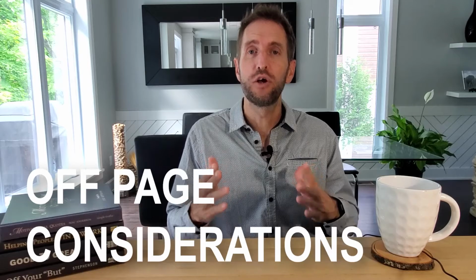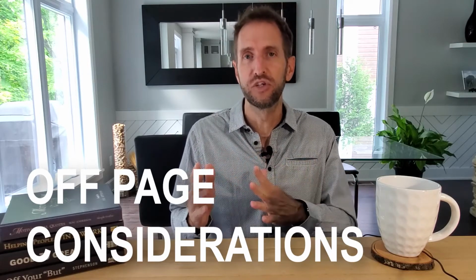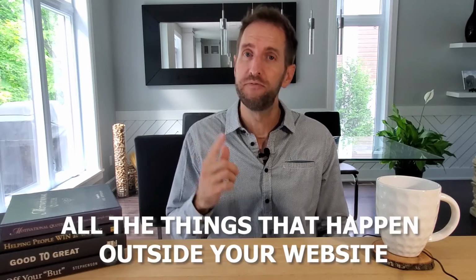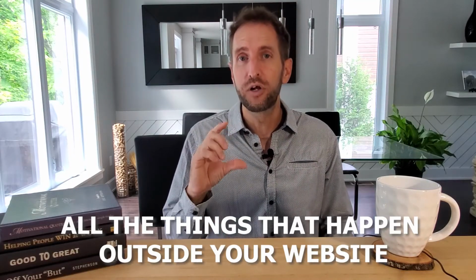The third main category that Google looks at when determining search engine rankings is something called off-page considerations. These are all the things that happen outside of your website that are still very, very important as they give clues to Google about your trust factor, your credibility, your authority, across everywhere on the internet. So let's look at a couple of examples.